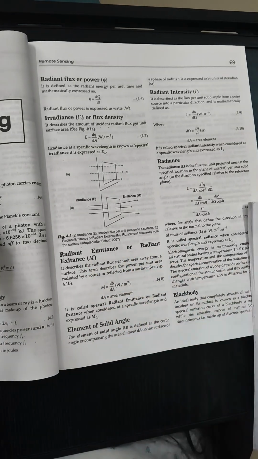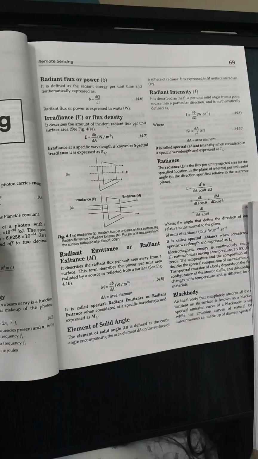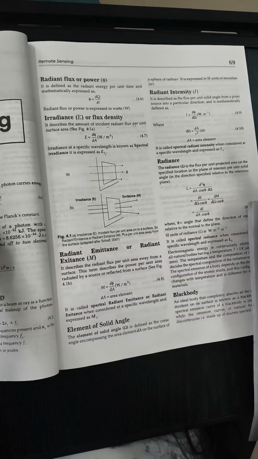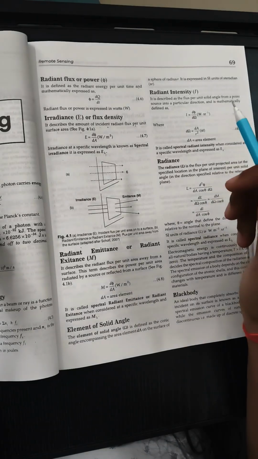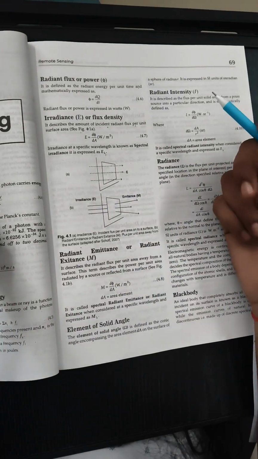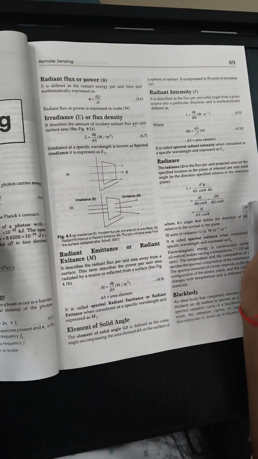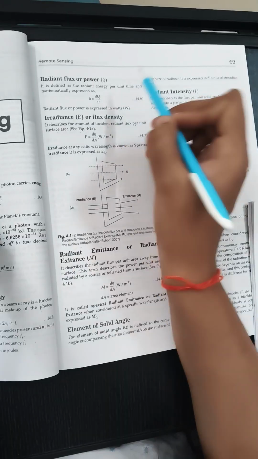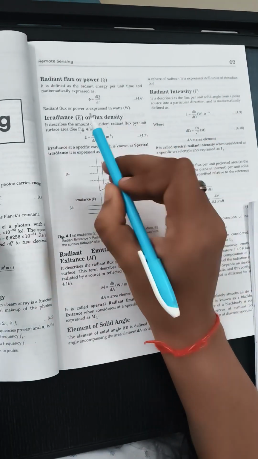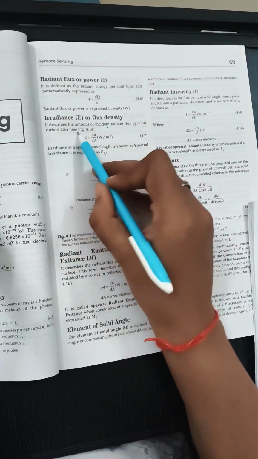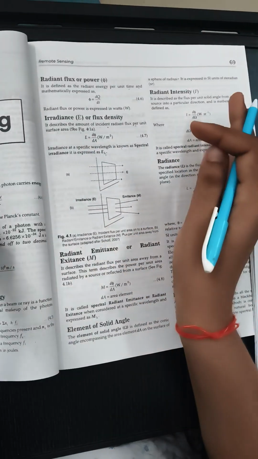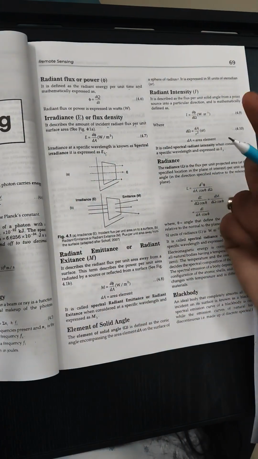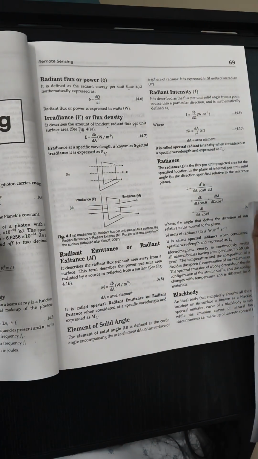Okay, so let's understand this. Imagine sunlight is falling on the earth's surface. The earth receives this energy. The amount of radiant energy received by a surface per unit area is called irradiance. Radiant flux is per unit time, and irradiance is per unit surface area. This is the difference. So in simple words, irradiance tells us how much incoming energy falls on a surface.